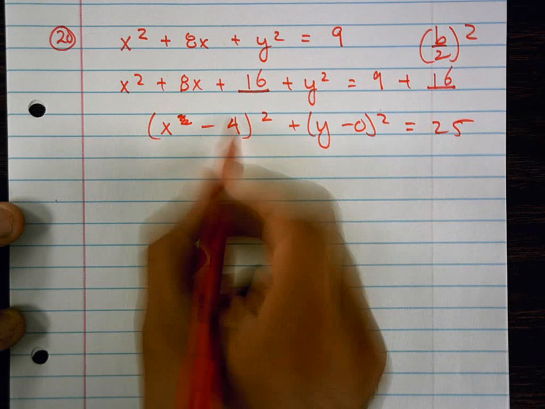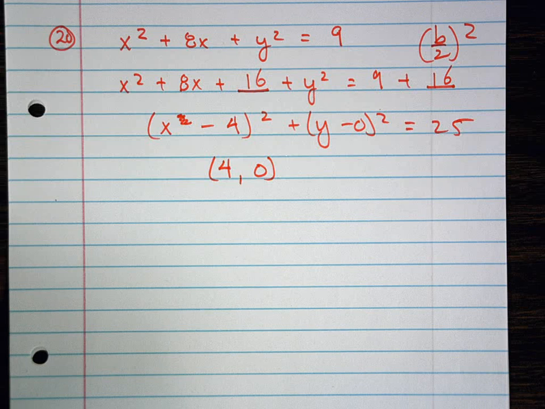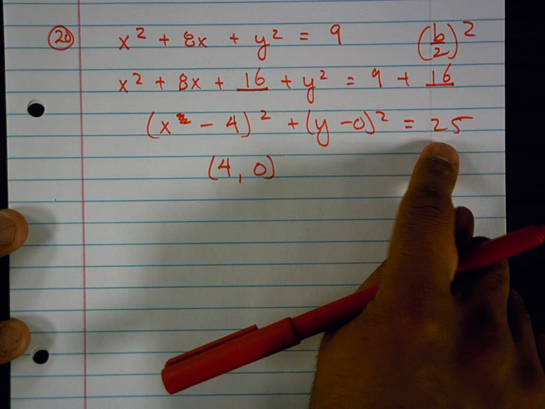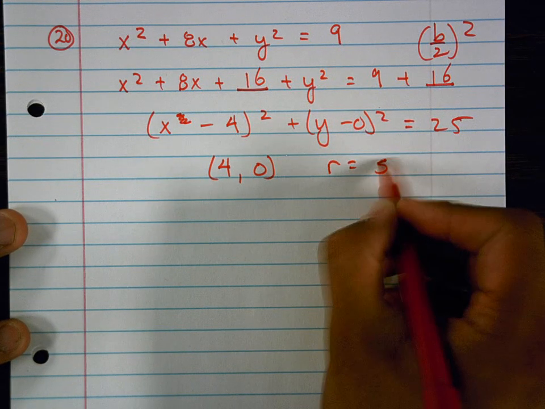So the center of this thing is negative 4, 0. I don't even know if they're asking for that. Number 20, they want the radius, so that was the center. The radius is not 25, it's the square root of 25. So the radius is 5. All right.